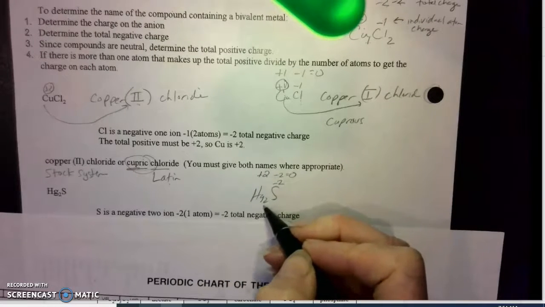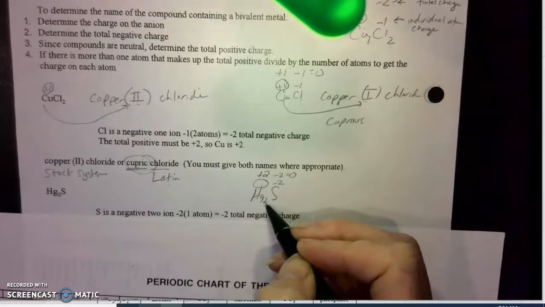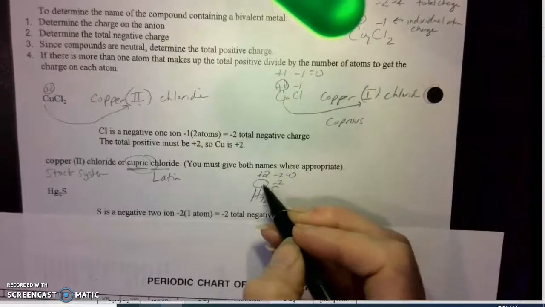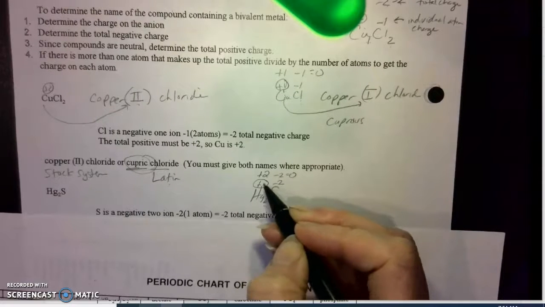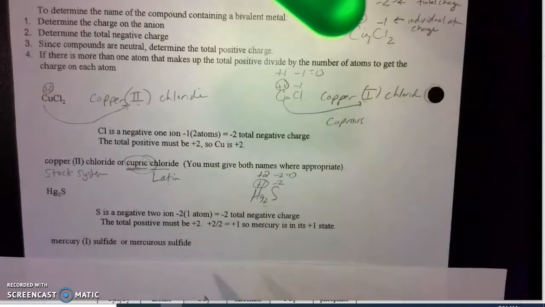So this time I do have a subscript here. So when I'm looking for my charge here, what number can I take times 2 to get +2? This would be +1. Okay. And if you look down through here, I've already named that. That's mercury 1 sulfide or mercurous sulfide.